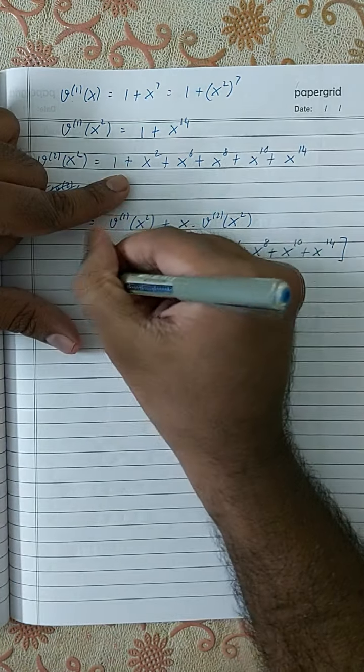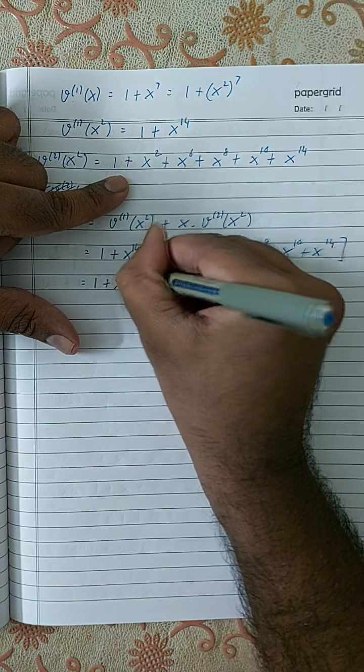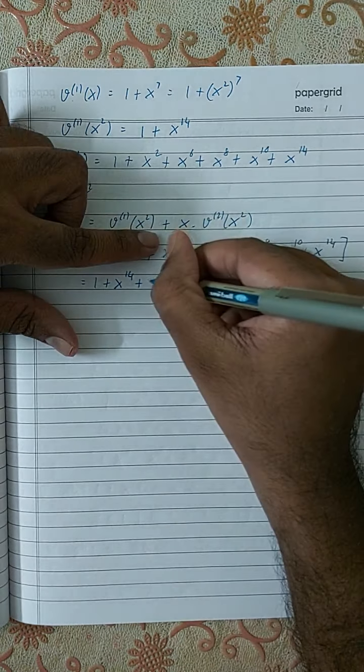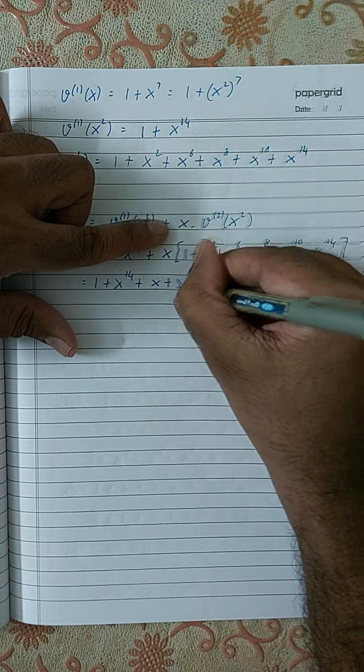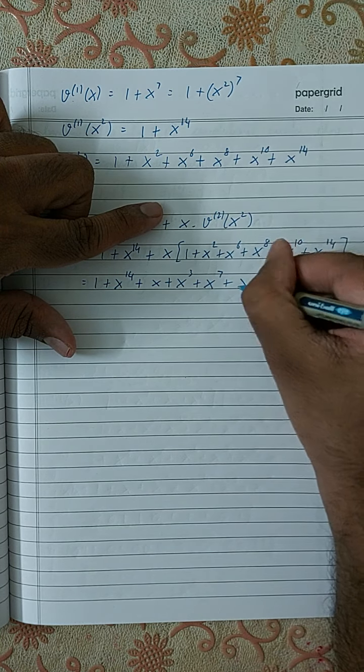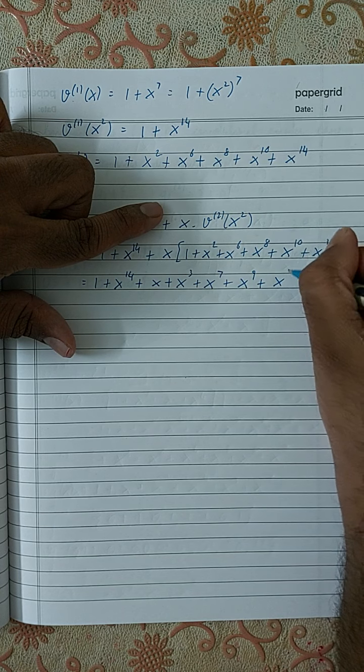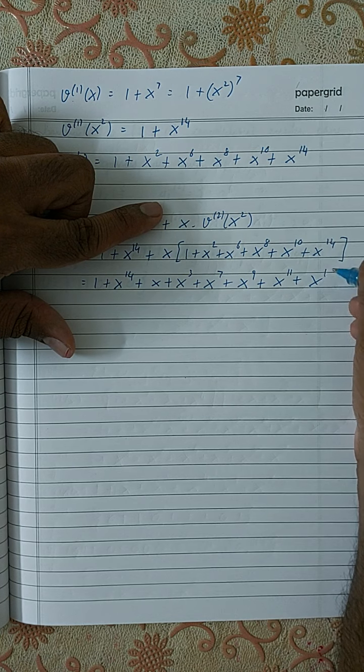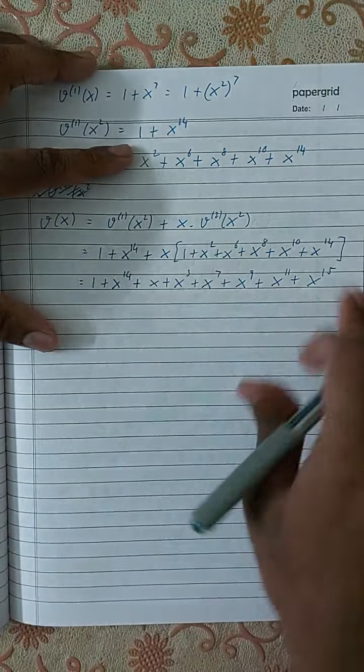Okay, so when I multiply it, I get 1 plus x raised to 14 plus x plus x cubed plus x raised to 7 plus x raised to 9 plus x raised to 11 plus x raised to 15. Okay, we rearrange it in ascending order.